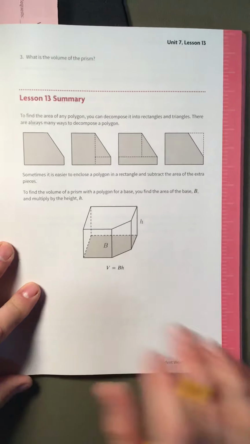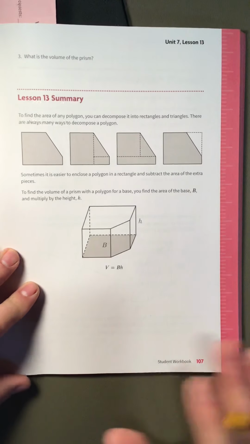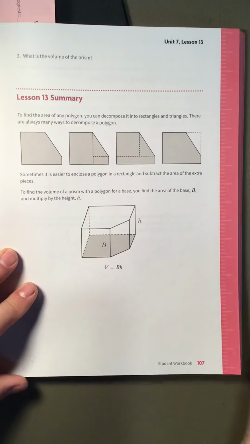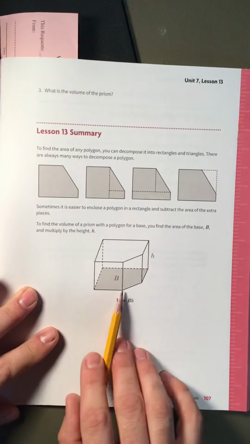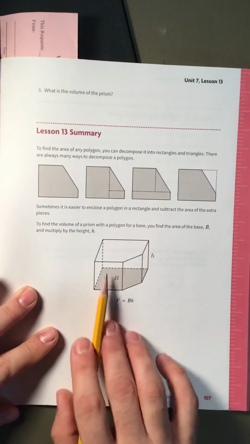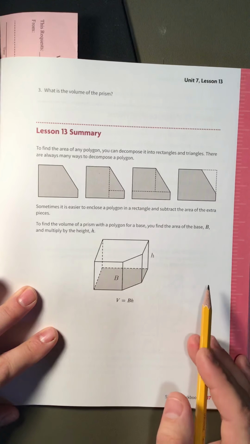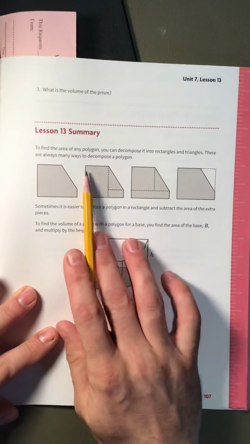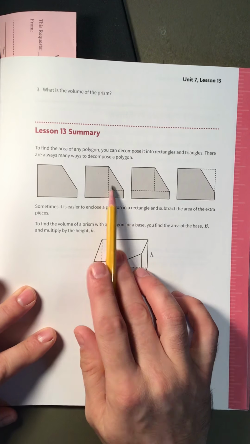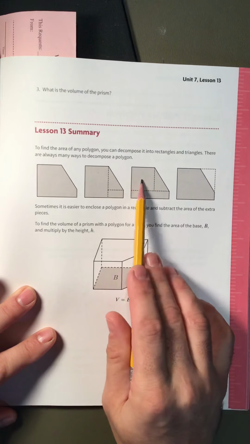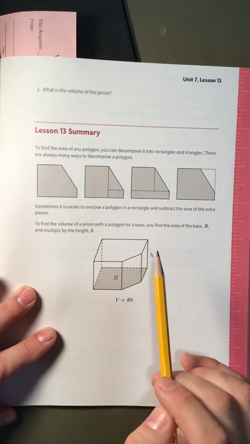Okay, so the whole point of this lesson, guys, this is a really good summary on page 107, is being able to get the area of the base when it's not a perfect square or rectangle or triangle. Okay, so here's our base. I have it highlighted right here. Different ways to do it. You could figure out the area of the rectangle plus a smaller rectangle and a triangle. You could have divided it into a square, a triangle, and a rectangle.